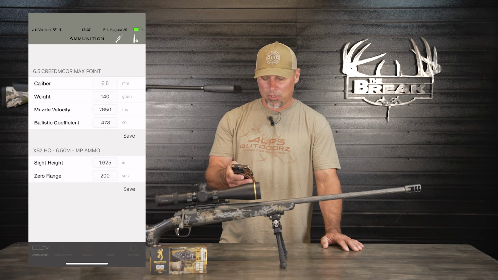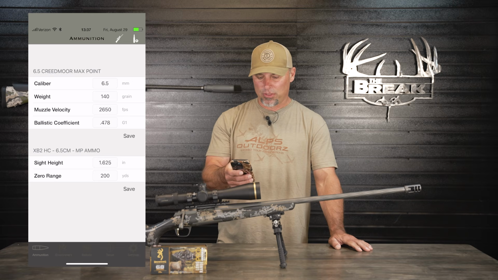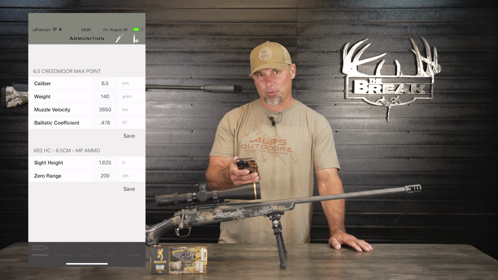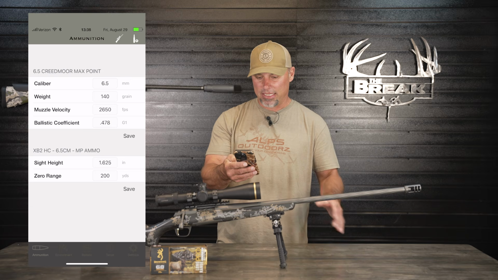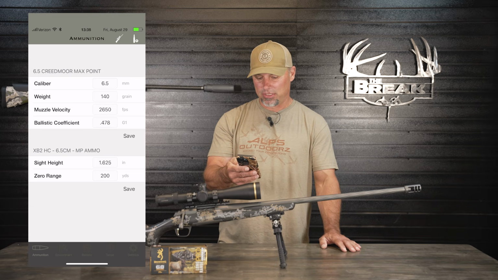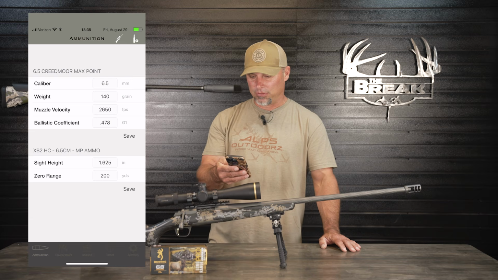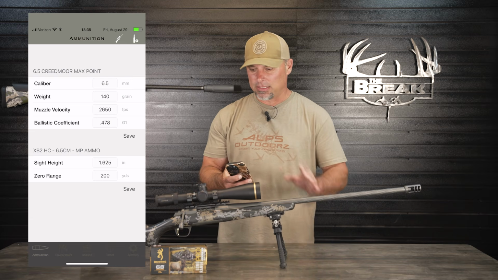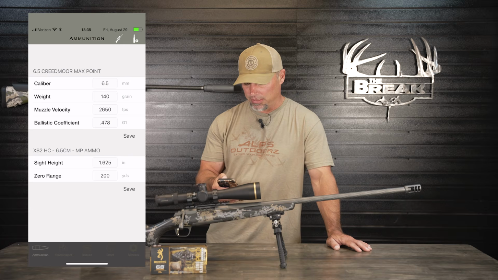So that is the X-Bolt 2 Hunter Composite in 6.5 Creedmoor using the MP max point ammo. You can see that to get accurate ballistics, you need the sight height and the zero range of that rifle. So let's go ahead and set up this rifle. I've taken it out of here so we can go through the setup again.